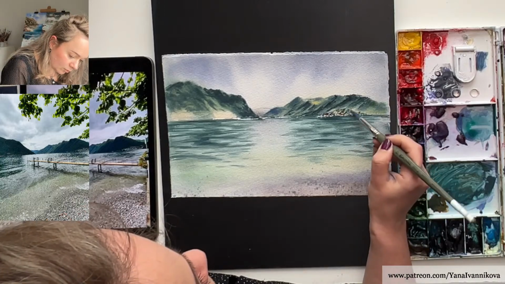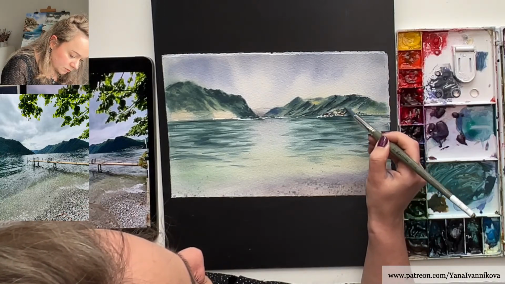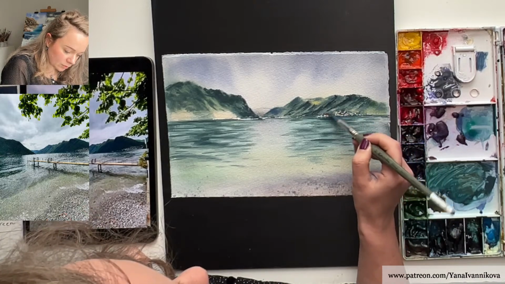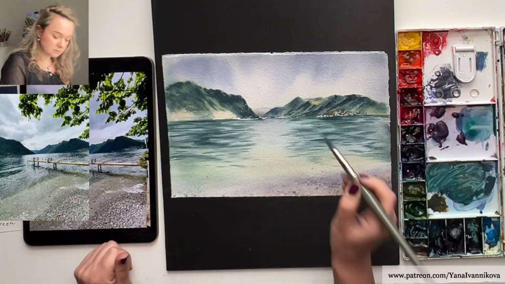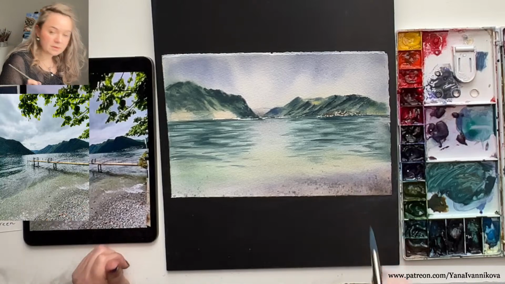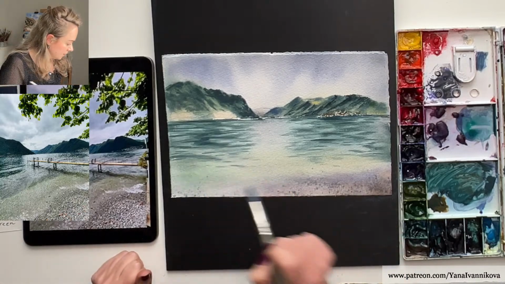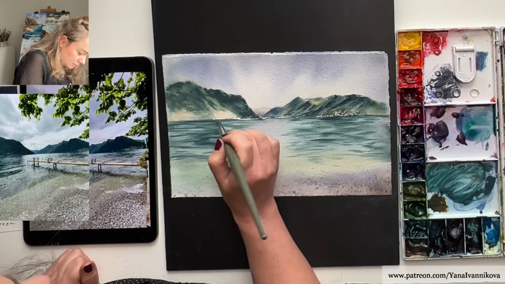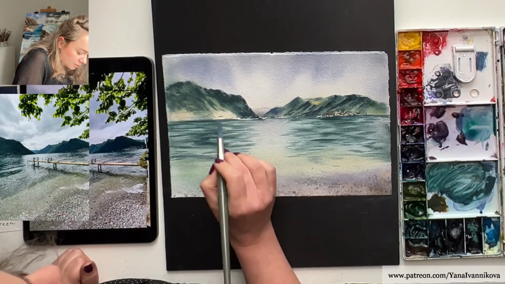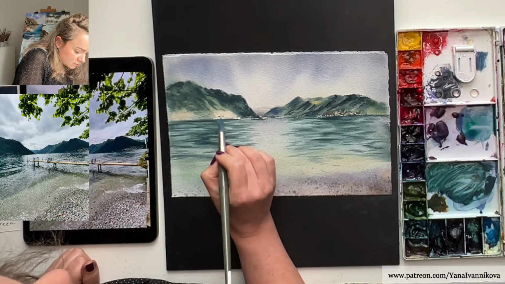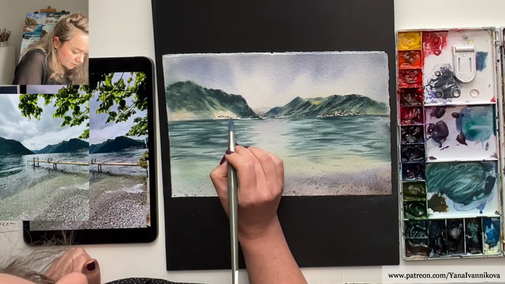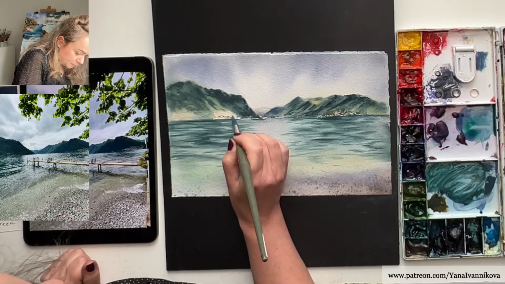And now I'm pulling that color up so there is no gap between the initial color of the mountains and the city. So a bit like this. And I'm doing the same from this side. Here it's less, but I'm still making these gaps, in negative painting.